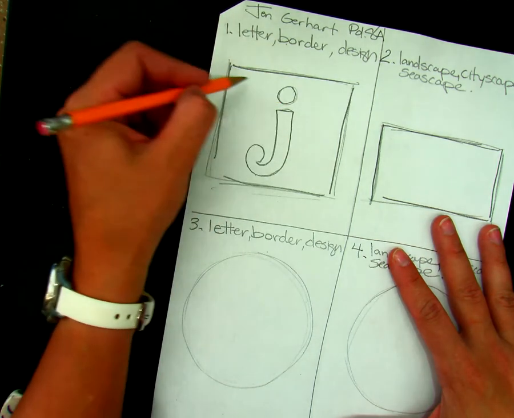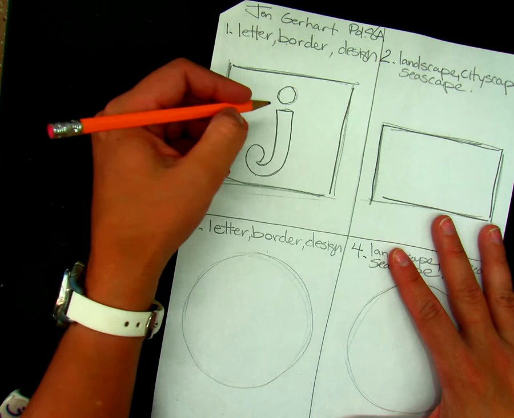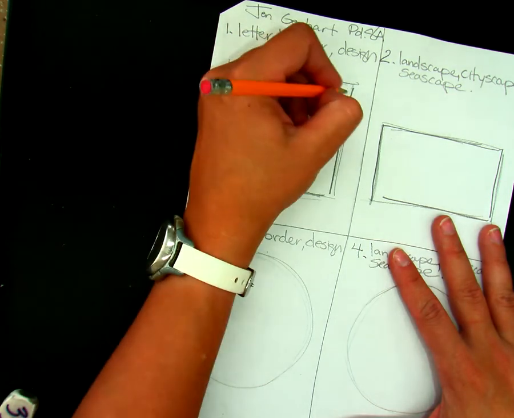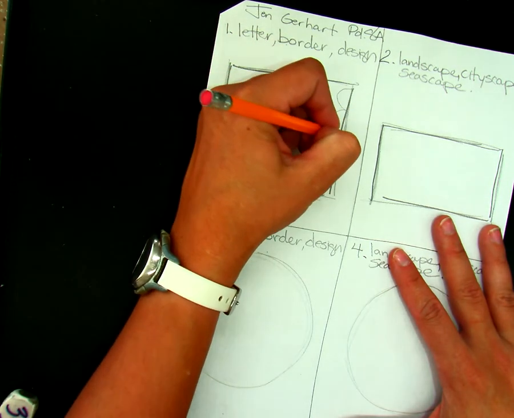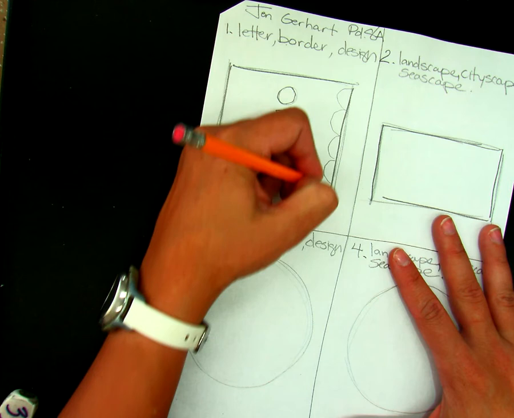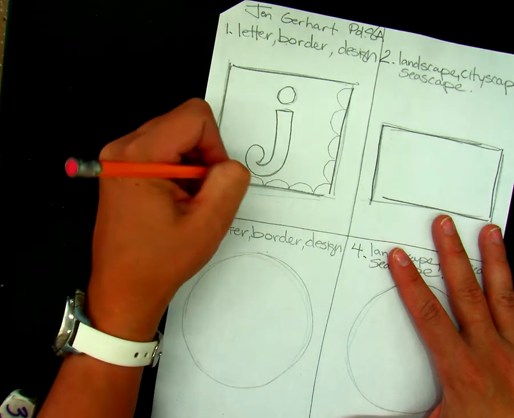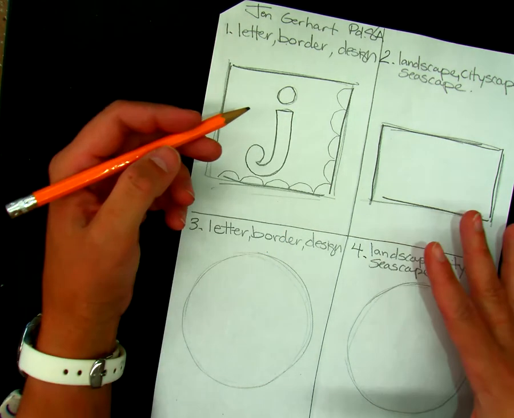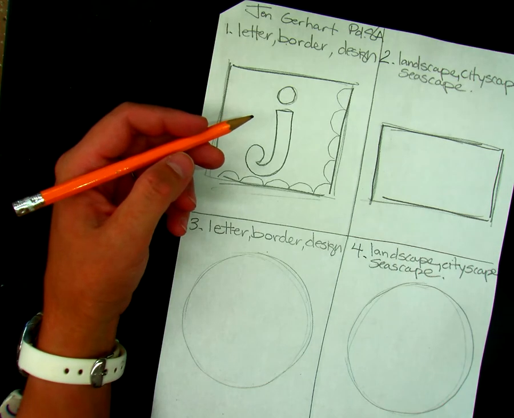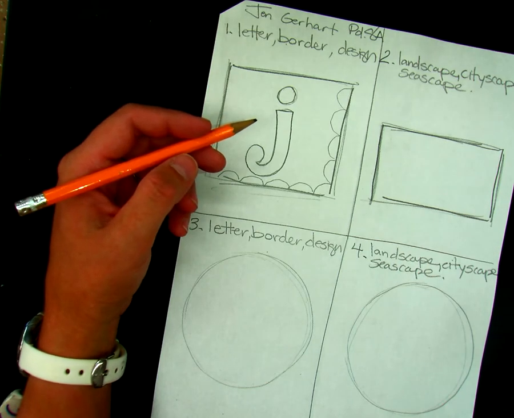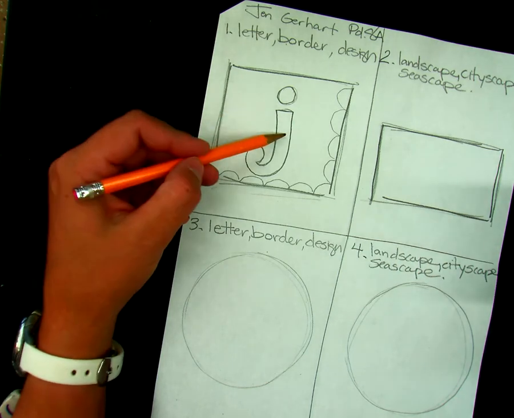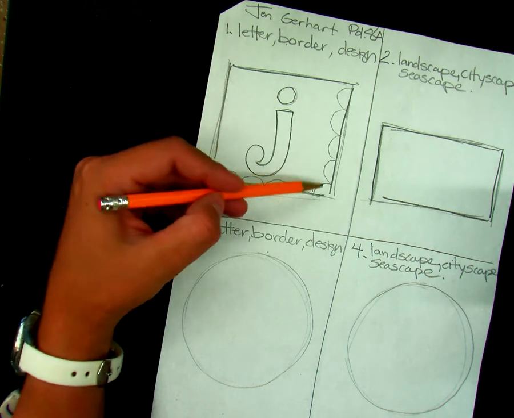Then once I have my letter, now I'm going to start to think of a border. What could I put around the outside edge of the overall piece? So maybe I'm going to do a scalloped edge as a border, and I'm going to put that all the way around. Then I want to think of some type of design. Now I can come up with my own design, I can look online, I can put the design either in the letter, in the background, or in the border.